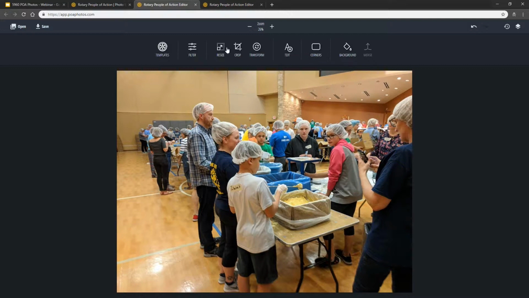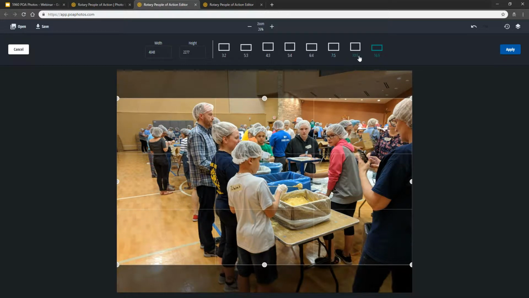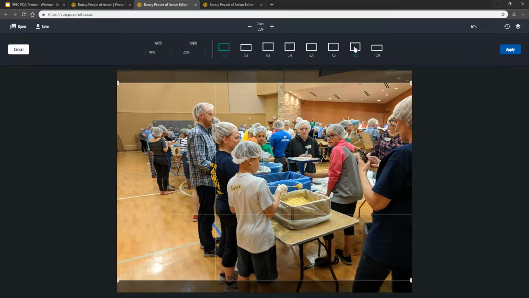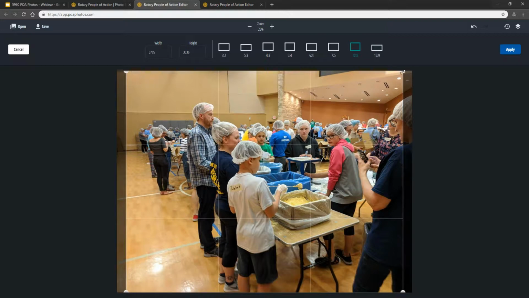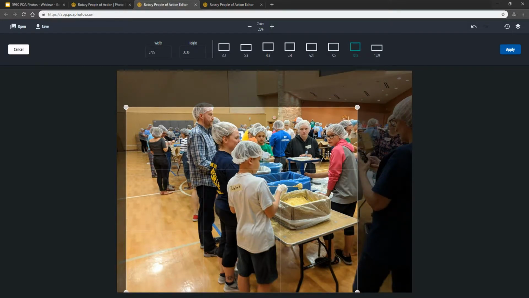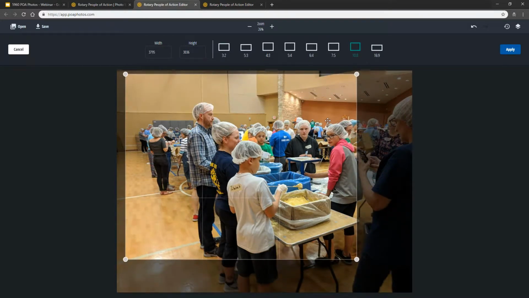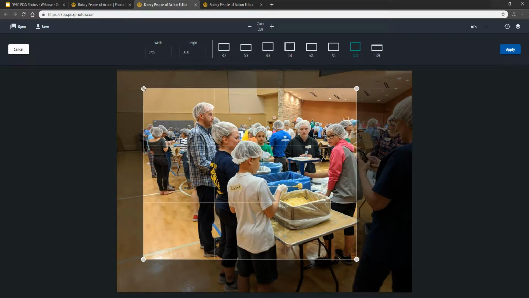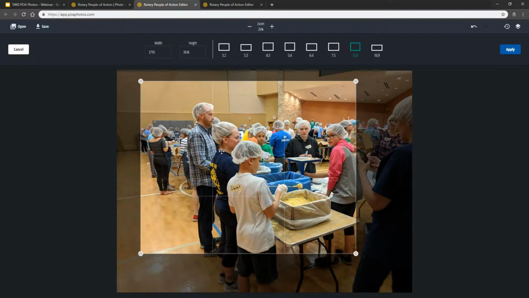So we click Crop and select what size you want. I want to go with a 10:8, which would be a good, almost square photo for this, and we'll crop that person out. Again, just dragging from the corners and moving by clicking and dragging. And we'll apply.